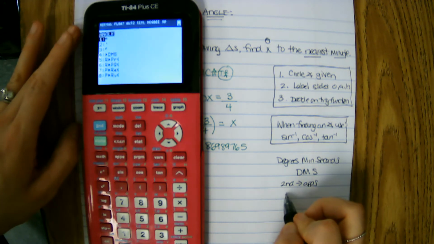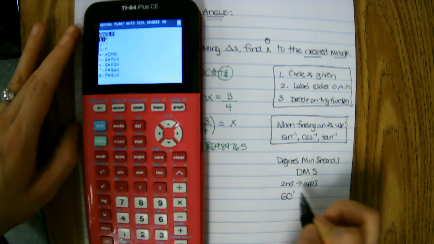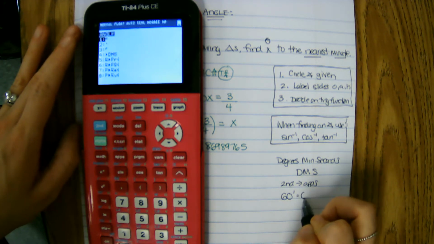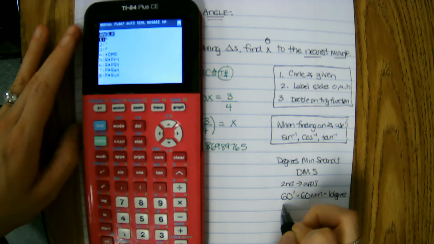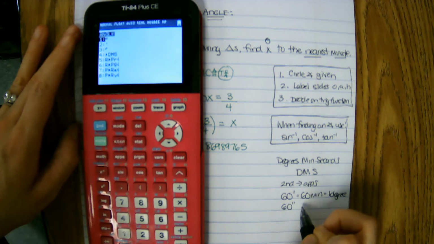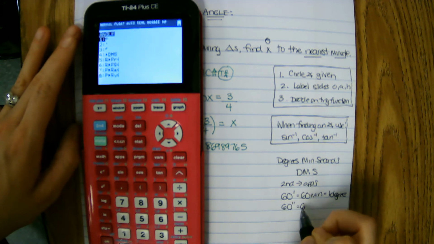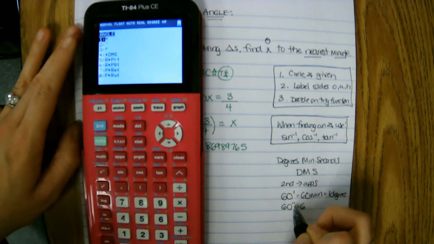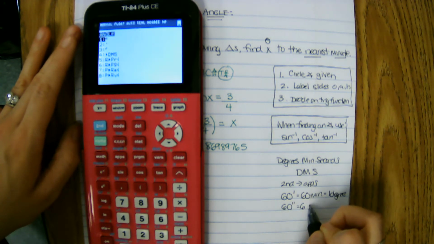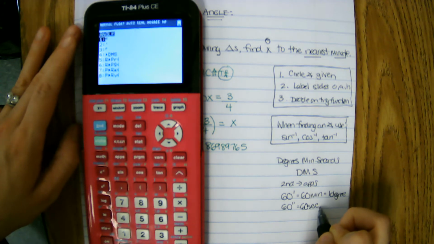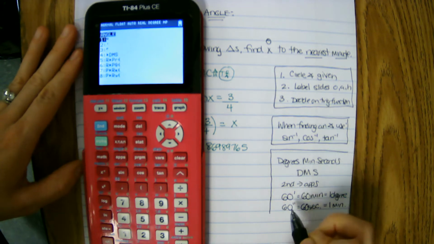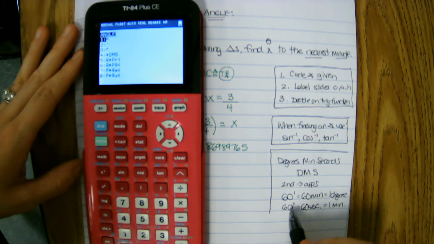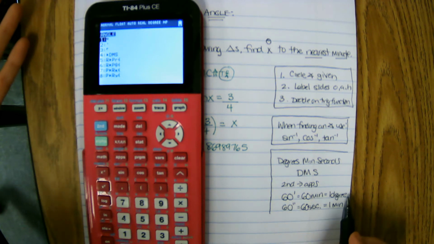So what we know about degrees, minutes, and seconds is that 60 minutes, so that 1 apostrophe there, that means 60 minutes, and that's equal to 1 degree. And we know 60 seconds, just like with time. So the little quotation mark, so double lines, that means 60 seconds, and that's equal to 1 minute. Now, this one is easy for us to remember. 60 seconds equals 1 minute, and 60 minutes equals 1 degree.